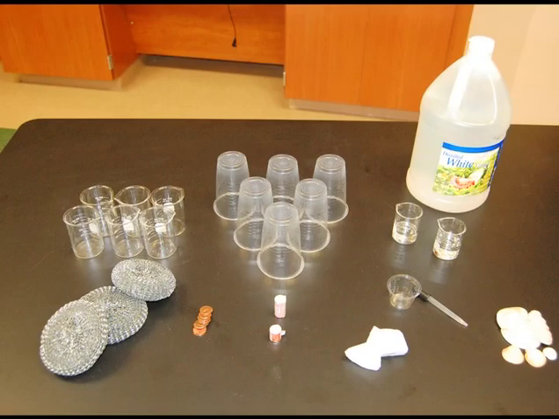Materials per group or per demonstration: steel wool without soap, 5 milliliters of water, 50 milliliters of vinegar, a penny, an antacid tablet, carbonates such as small pieces of marble, seashell, or chalk, and 6 beakers or clear plastic cups.